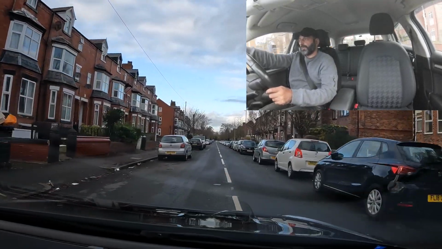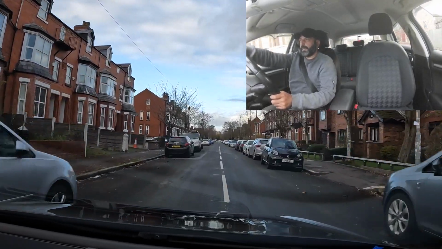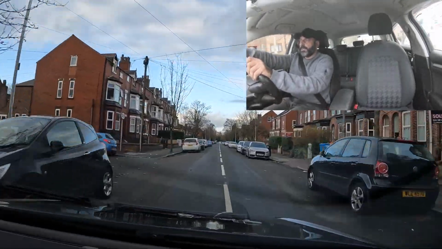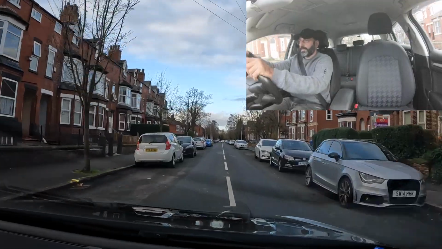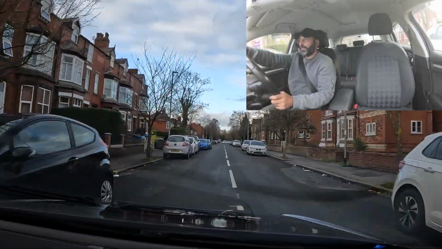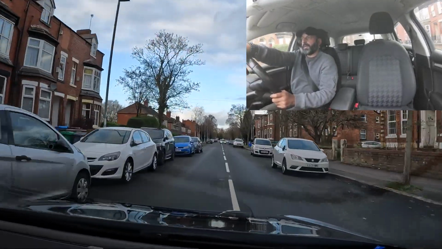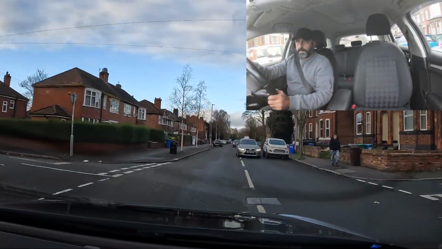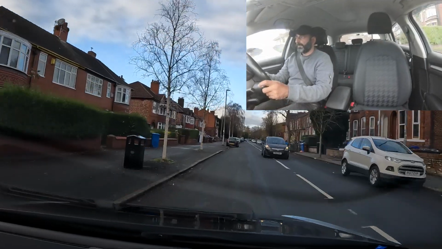So what I need to do now is drive on the Y line, which is the center line of the road. So I'll drive there. Keep an eye on the oncoming traffic and look for a safe gap when you do a meeting situation. So I'm okay at the moment. I can see there's a learner car coming up, but I've got a gap on the right and left hand side now.